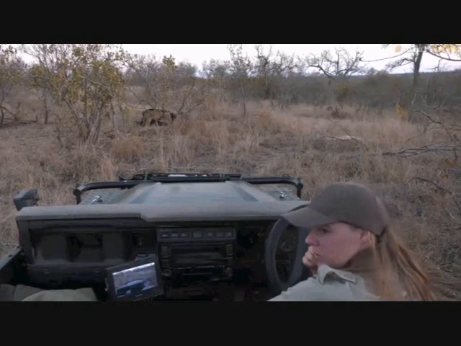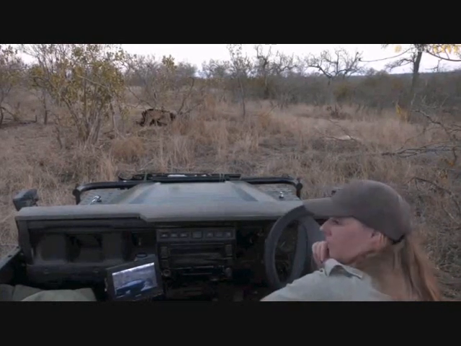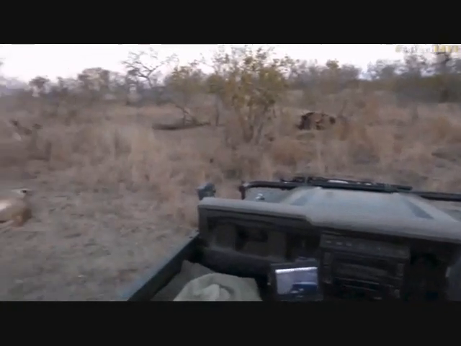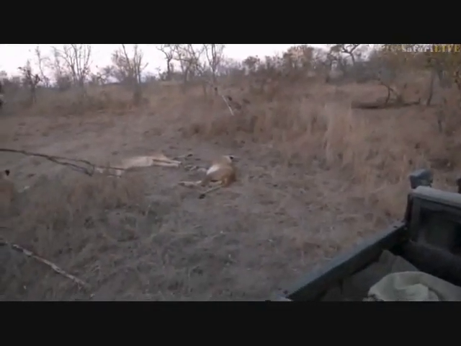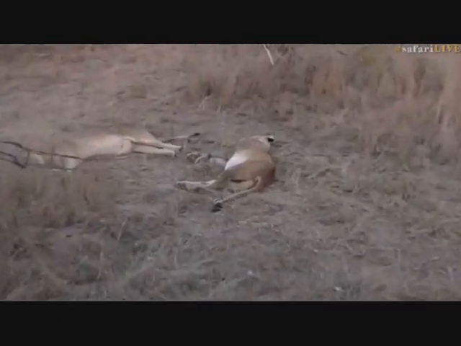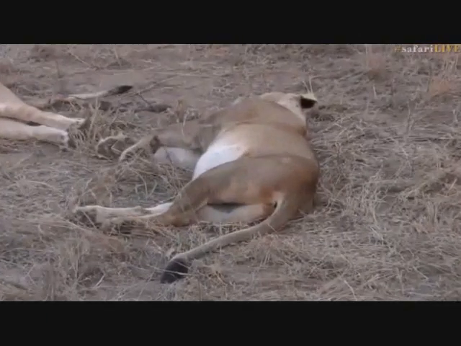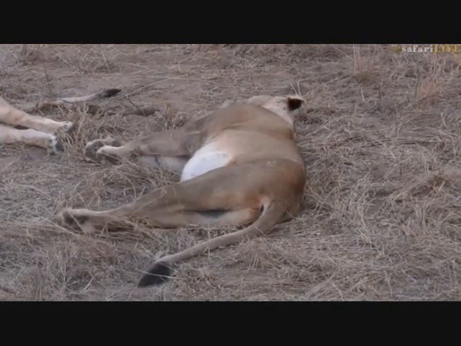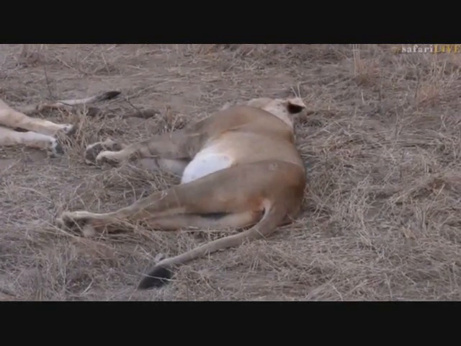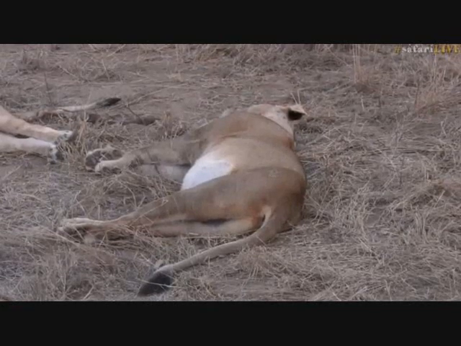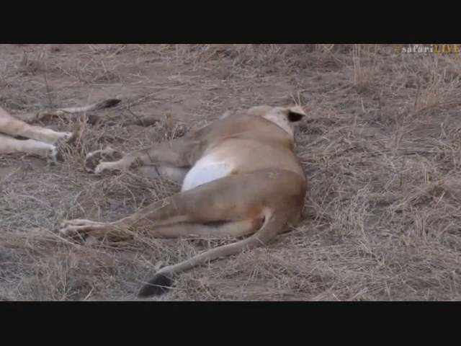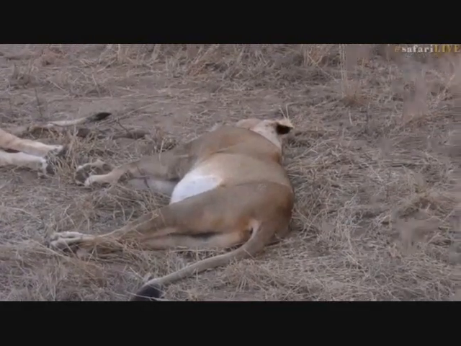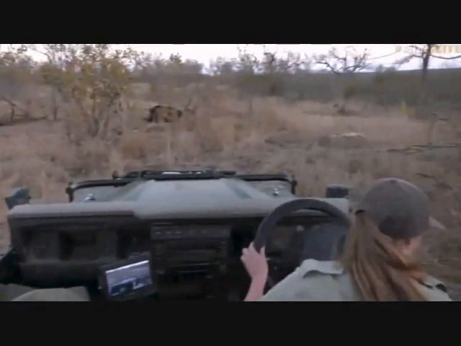Just wait for the other vehicle to move. You see, didn't even flinch.